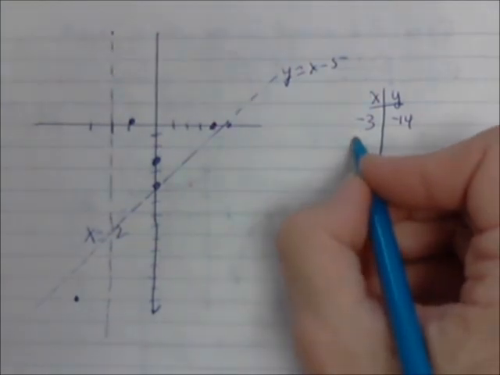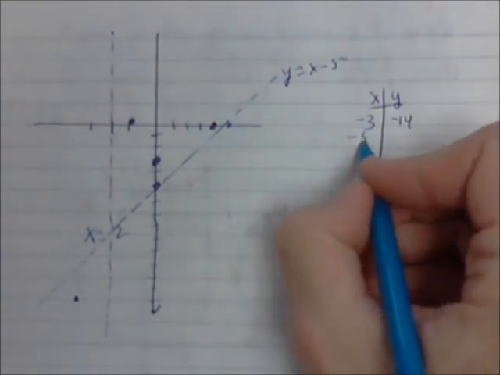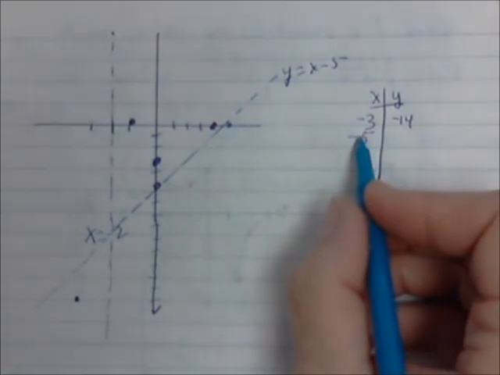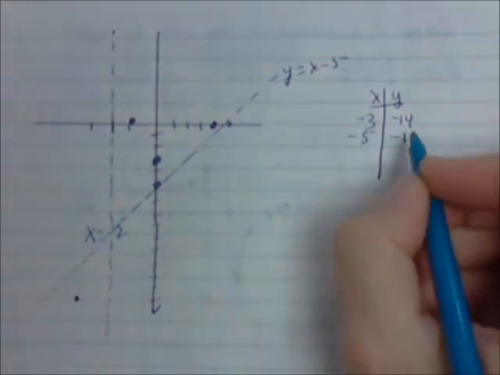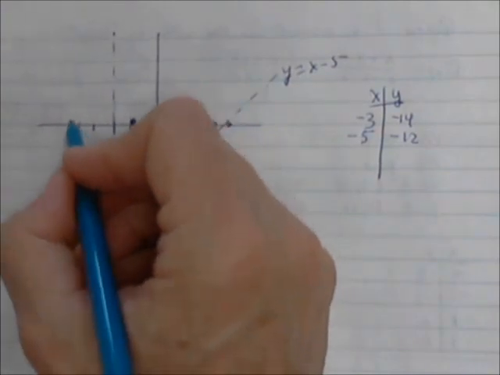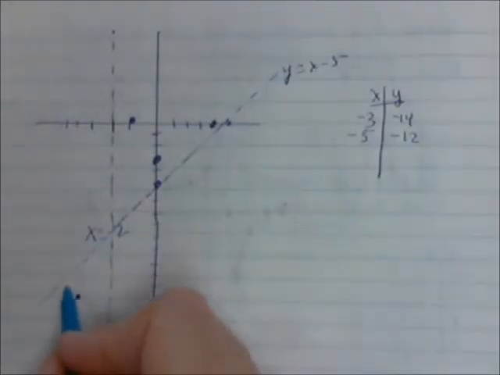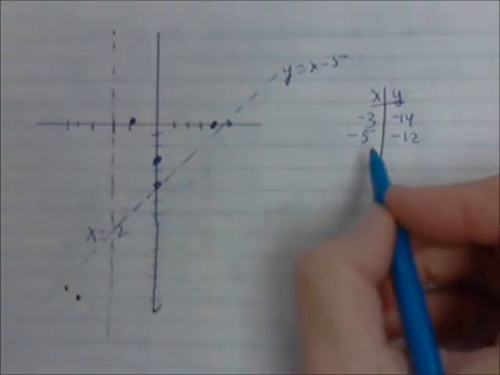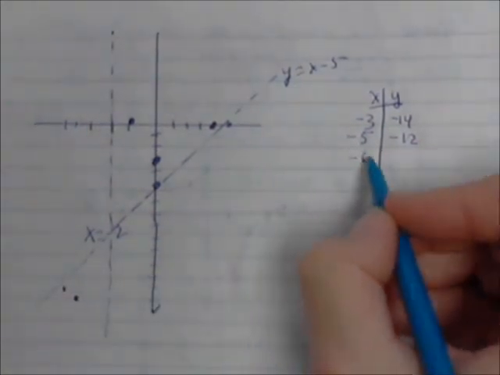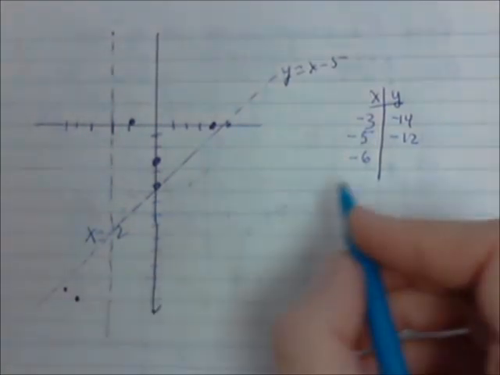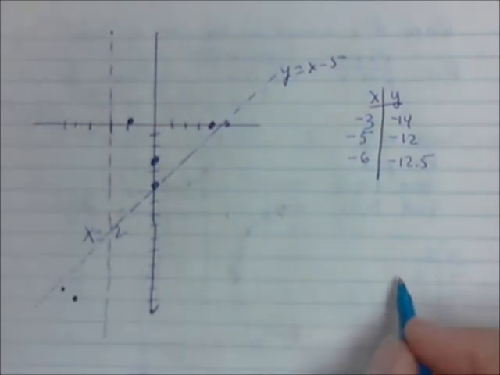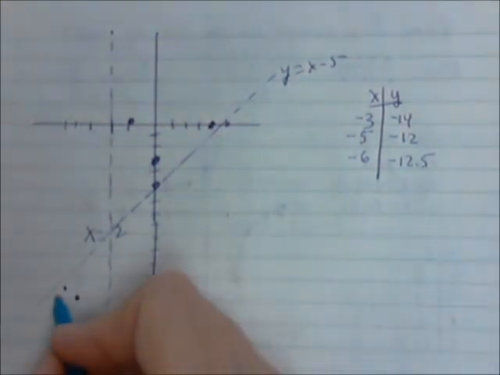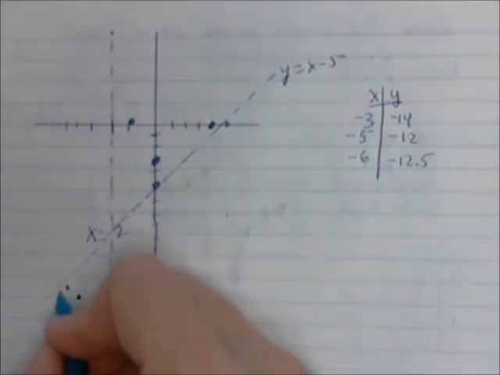Let's get x equals -5. If we plug -5 into the original function, looks like y equals -12. So it kind of comes up like this. And let's get x equals -6. I'm just getting some additional points just to see what this graph is going to look like a little bit better. So -12.5. So it looks like it's going to come down like this.